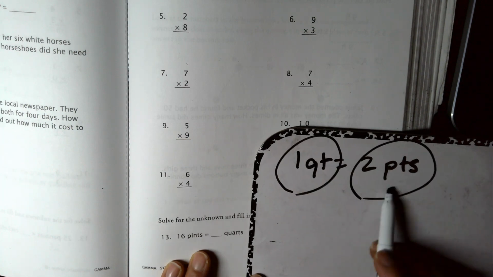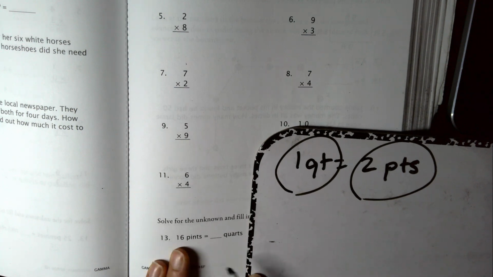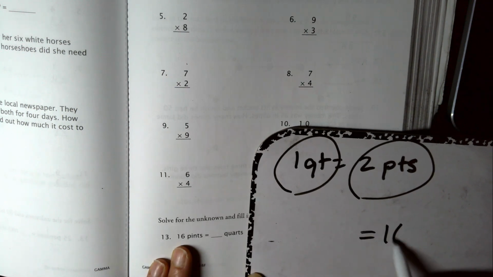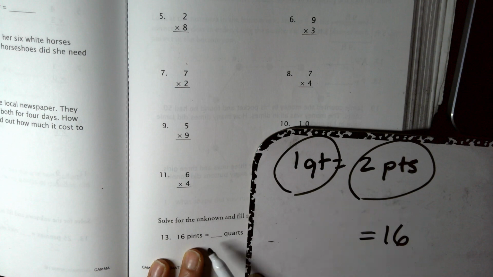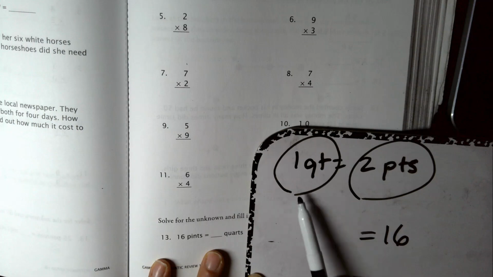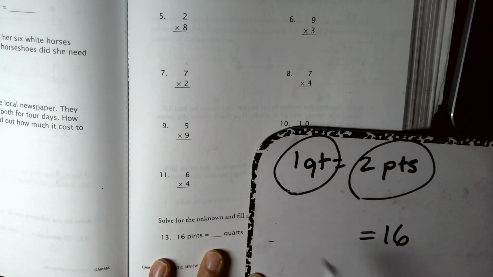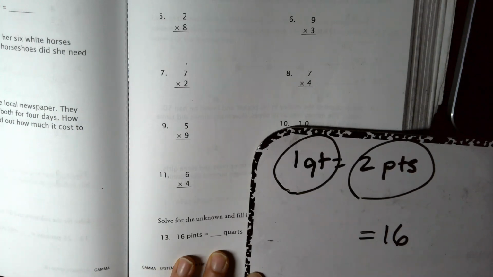So if they already gave us the pints, that's the one that's going to be our equals. It's equals 16 because the pints are the smaller ones, so we're going to need more of those to measure things. Okay, the quarts are going to be the smaller number because we're going to need less of them because they are bigger. Okay, so we have 2 pints equal a quart.